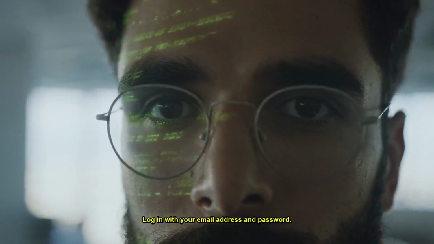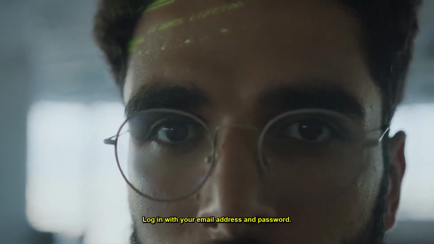You may receive a verification email to confirm your address. Open your email inbox and find the verification message from Nationwide. Click on the link in the email to verify your account. Once verified, return to the Nationwide website. Log in with your email address and password.